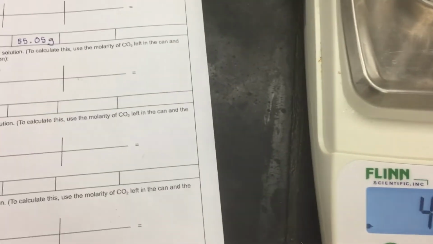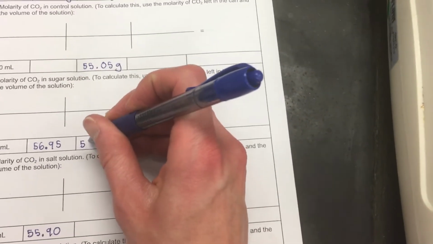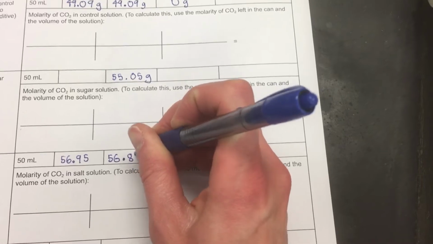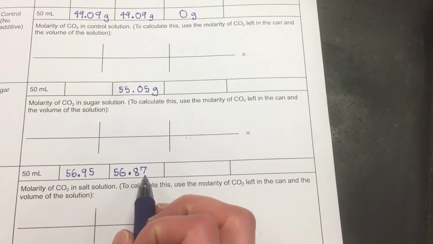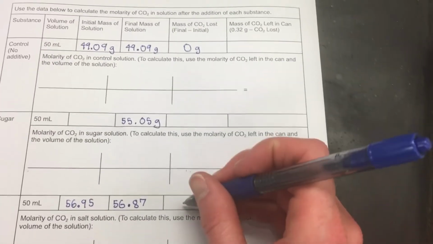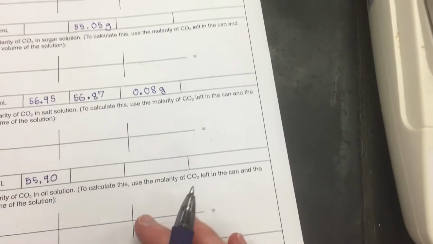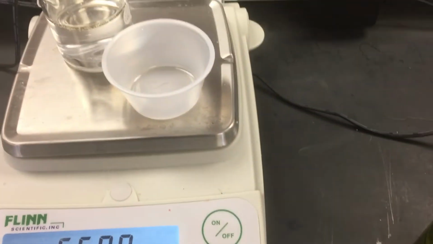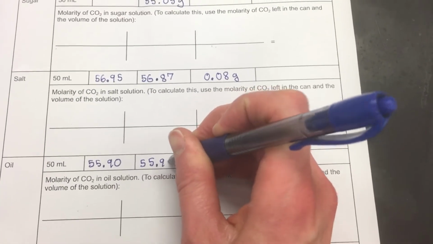Oh, actually, it's gone down to about 87, so 56.87. So obviously, you can see that we have lost some CO2 here. It looks like we lost about 0.08 grams. And then if we look over here at the oil, it's still at 55.90. So we didn't lose any CO2 in that beaker.